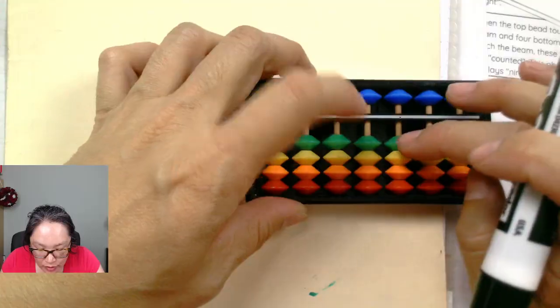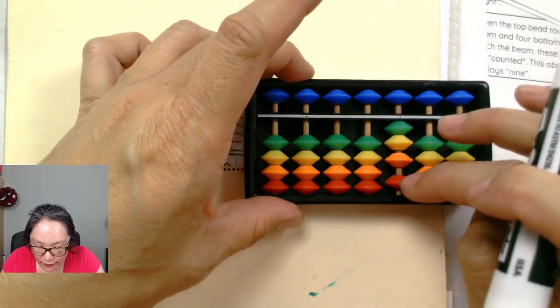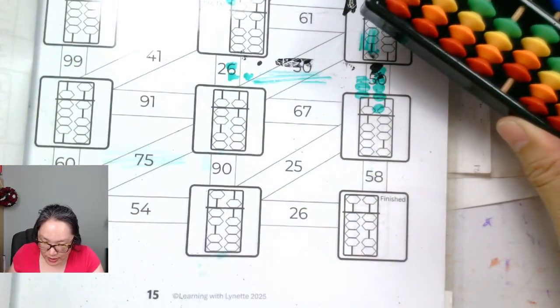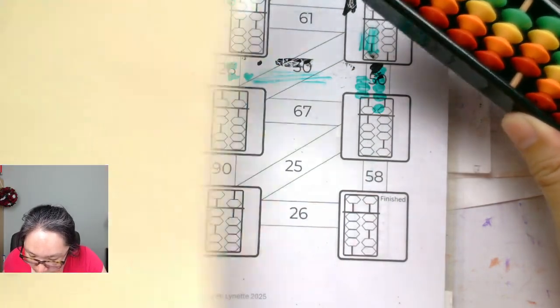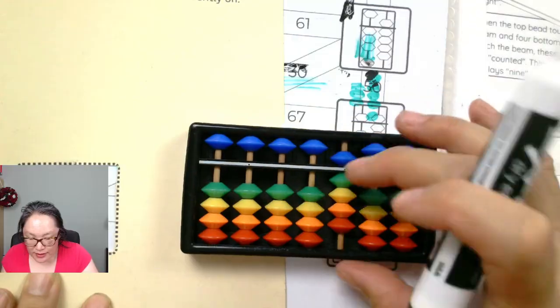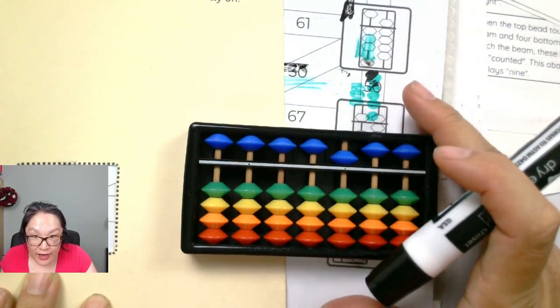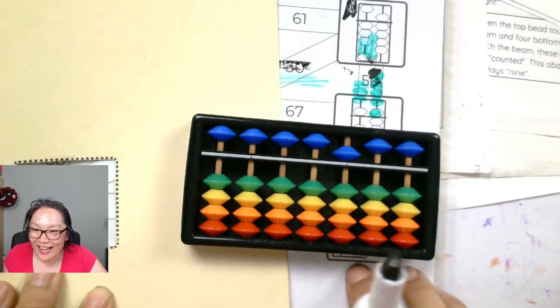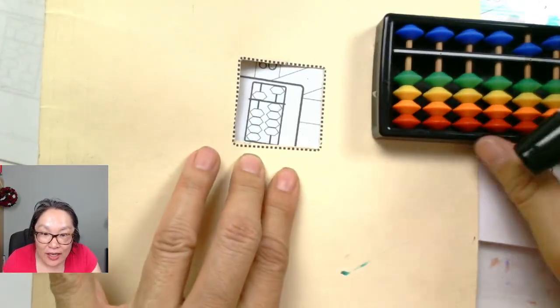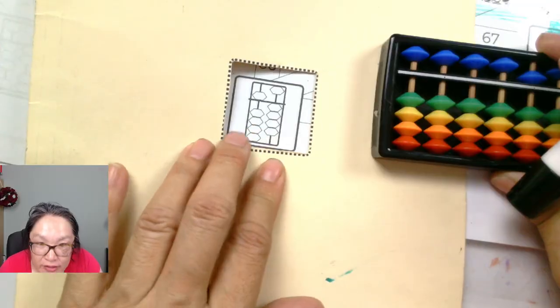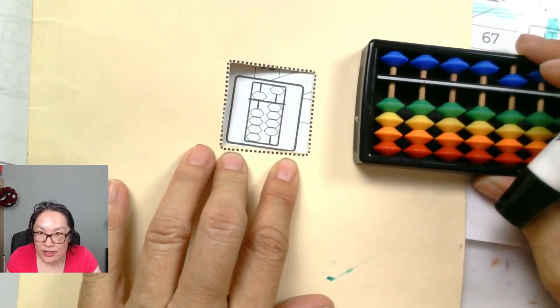So, 1, 2, 3, 4. All the beads touching, that is 4. And then what's going to happen is, this is 5. Oh, I need to show you guys this. Still here? Good. Okay, good. Okay, Chase is still here.